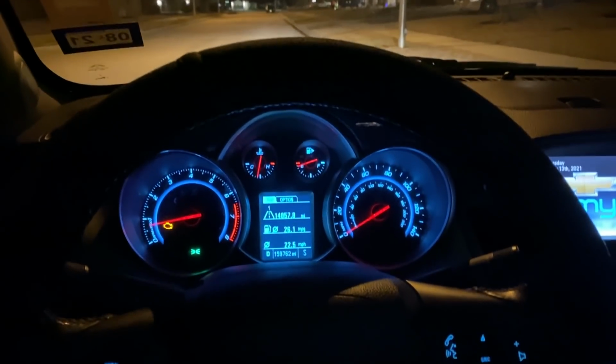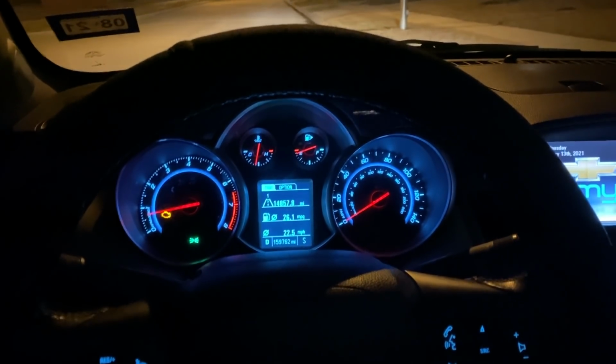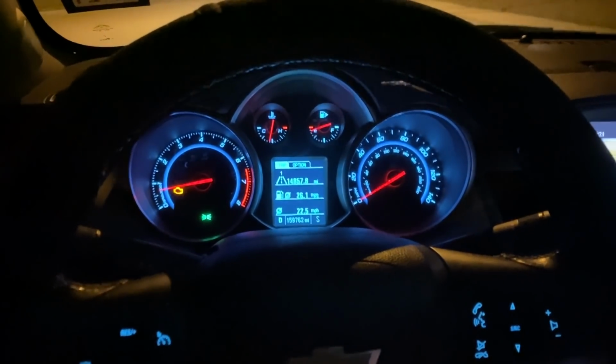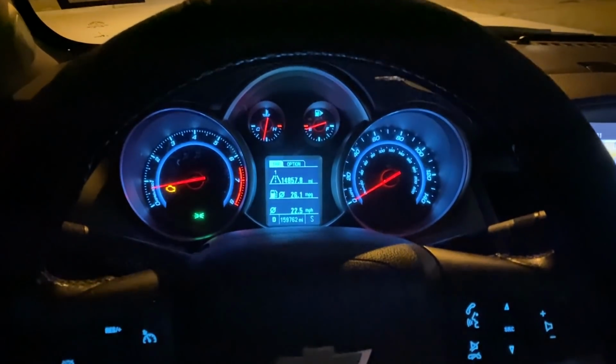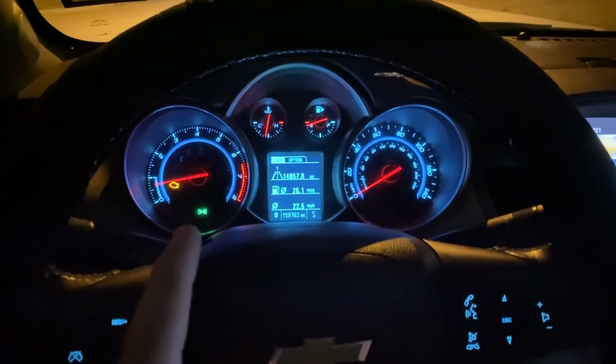All right, guys, so I've been driving for about 30 miles now. As you guys can see, the check engine light just came on. Sorry, it's dark outside now, but yeah, the check engine light is on. Let me take you guys over to the scan tool and show you guys what I was watching.